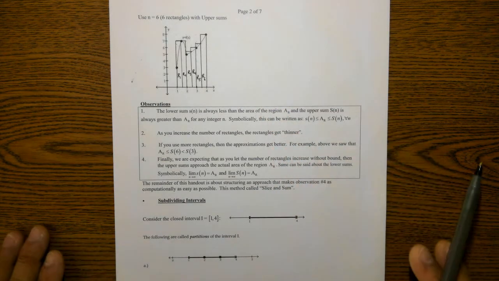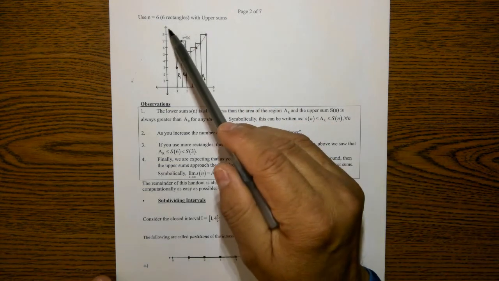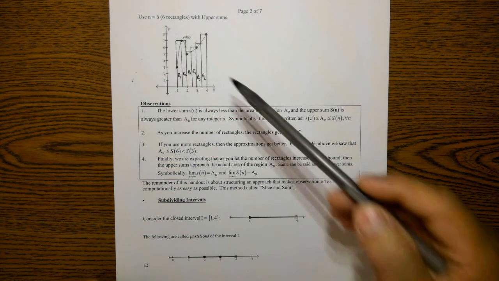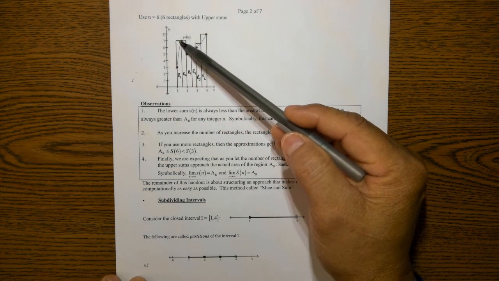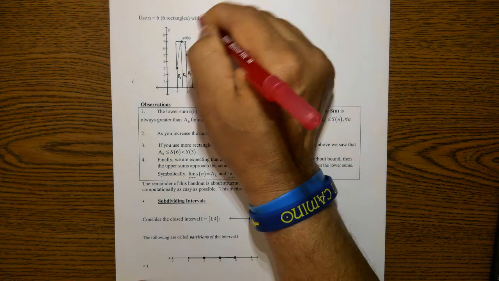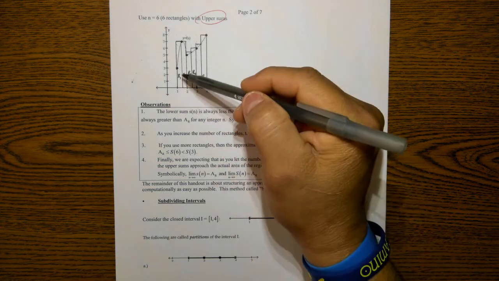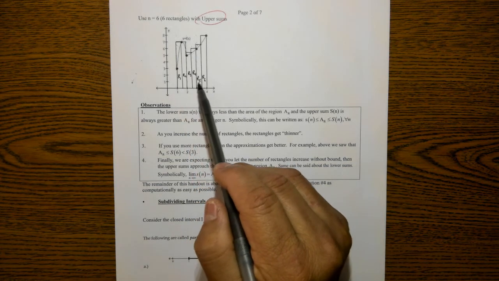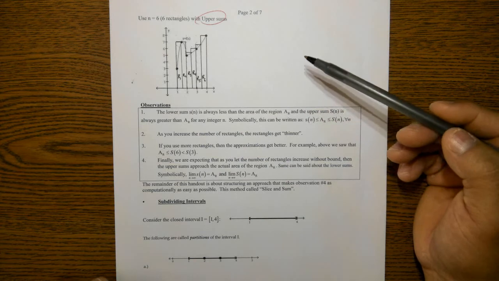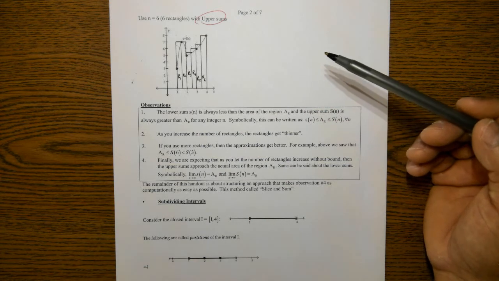So here on the top of page 2, it says to take this region R and subdivide it using 6 rectangles. I already took the liberty of drawing the 6 rectangles, and it says to use upper sums. So first thing I've got to do is figure out how to divide the rectangles, and I want to divide them up in such a way, even though it's not drawn to scale, where all of them have the same width. It just makes the computation a lot simpler for us, I should say.